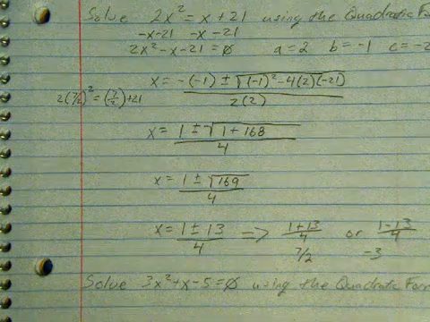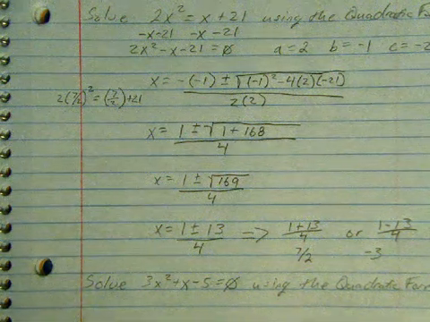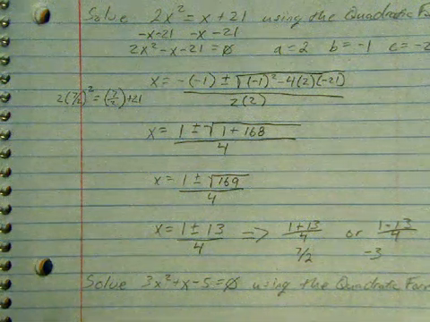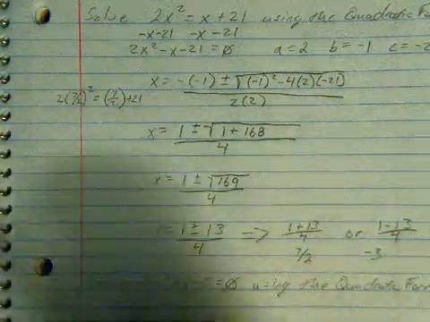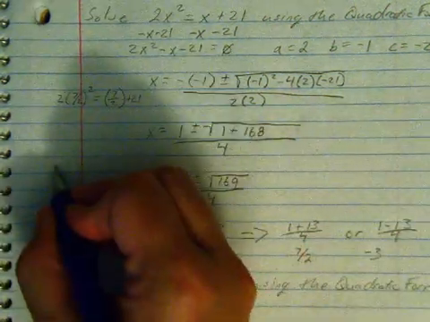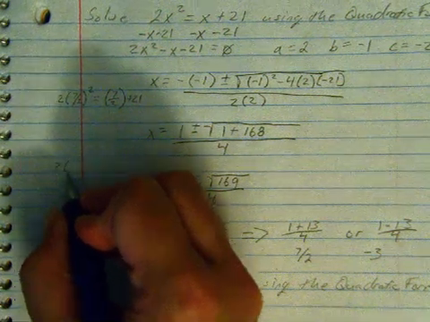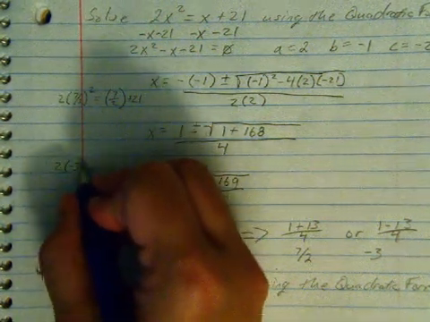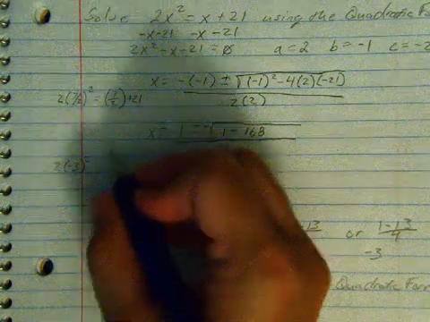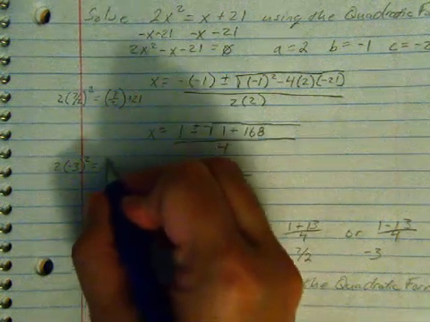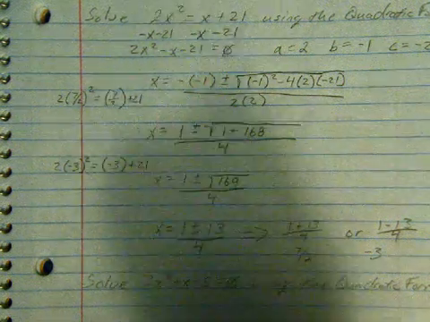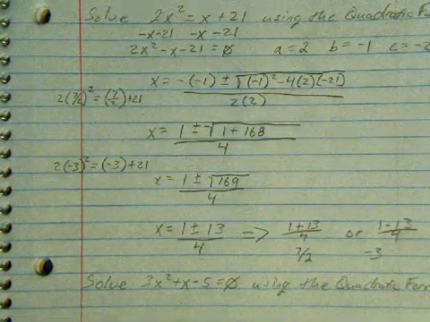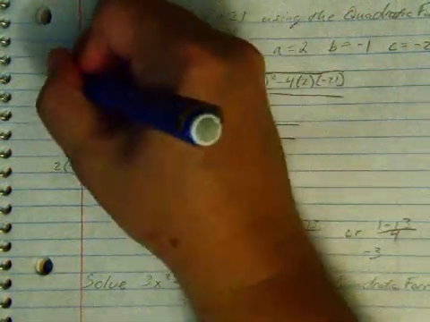If you prefer to change the 7 over 2 into a decimal, since this is a terminating decimal, that would be fine. The other one that we're going to check is going to be 2 times our x, which is -3 squared, equals -3 plus 21. So those are the two equations that you're going to check. I'm just going to write check up here.